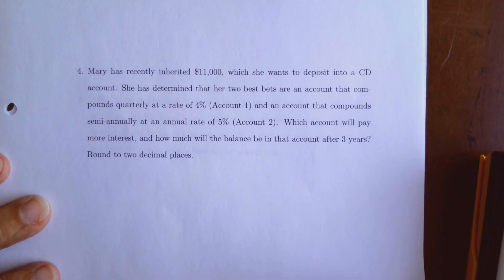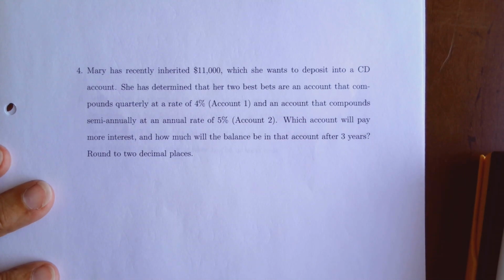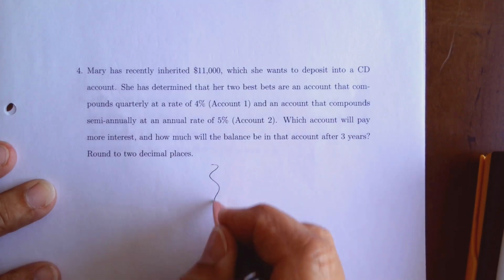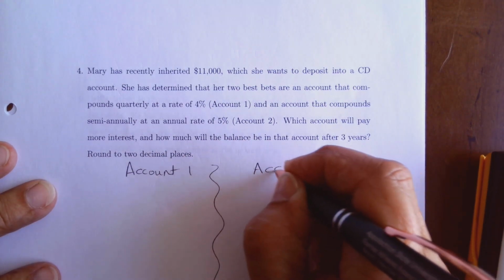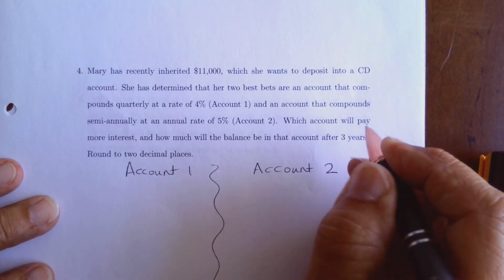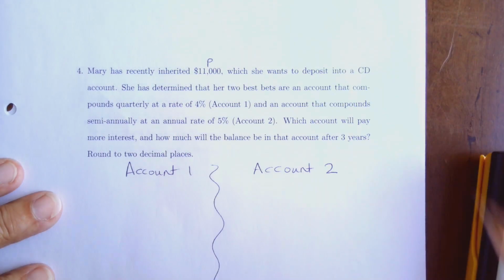All right, next one. Mary has recently inherited $11,000, which she wants to deposit into a CD account. She has determined that her 2 best bets are an account that compounds quarterly at 4% and an account that compounds semi-annually at 5%. Which account pays more interest? And how much will the balance be in that account after 3 years? Okay, so we got account 1 over here, account 2 over here. Let's see which one gives us the most. So we know we're starting with $11,000. That's the principal for both.